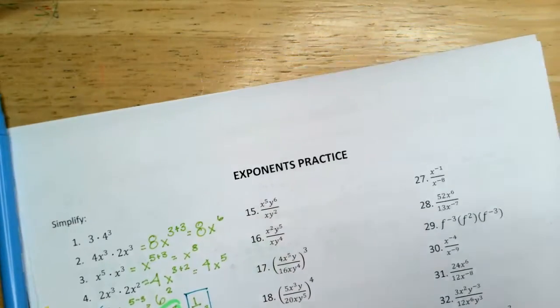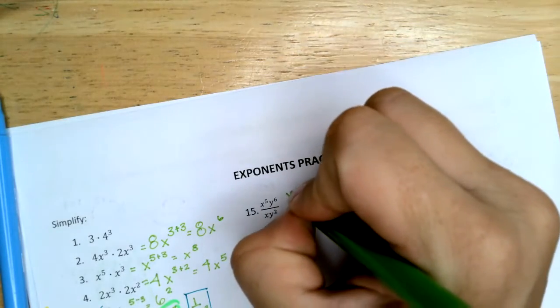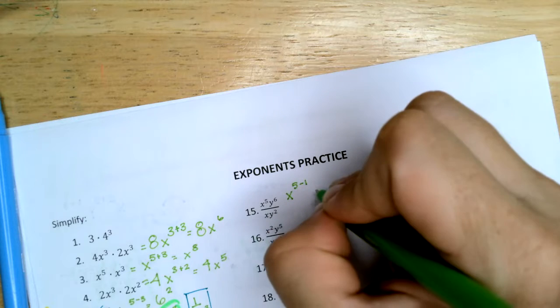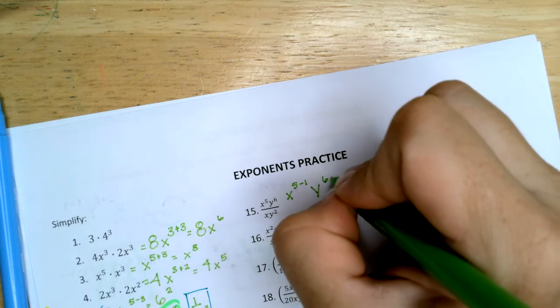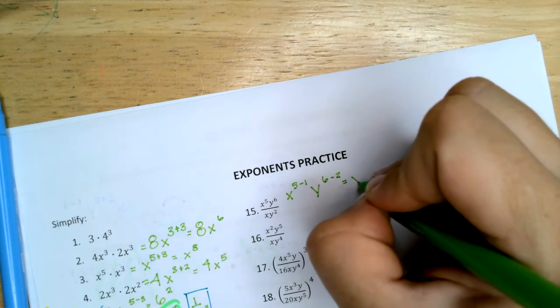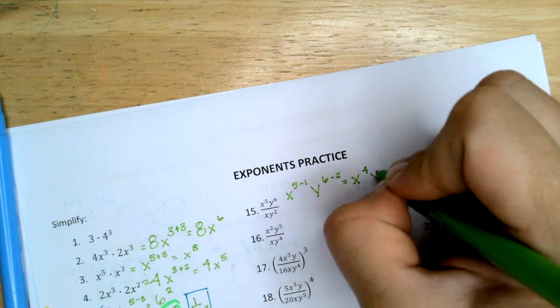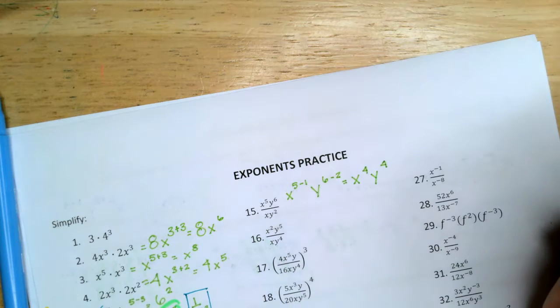15. Again, you can say x to the 5 minus 1, y to the 6 minus 2, and you get x to the 4th, y to the 4th.